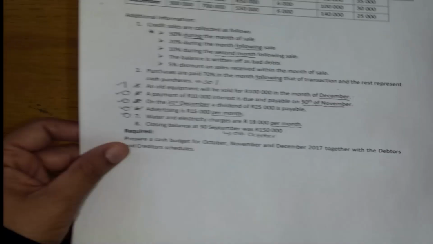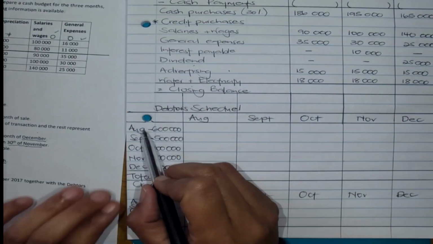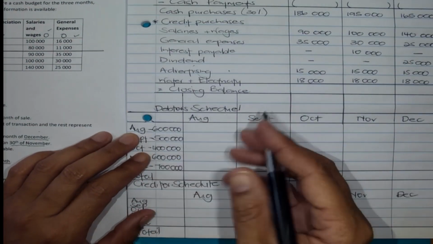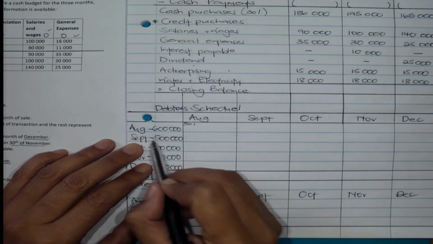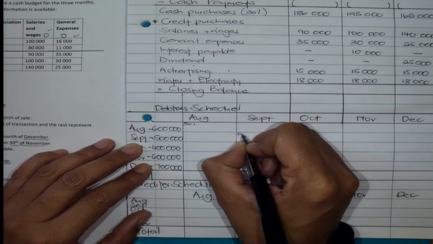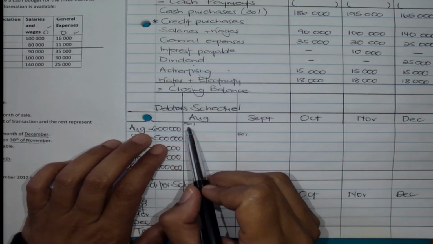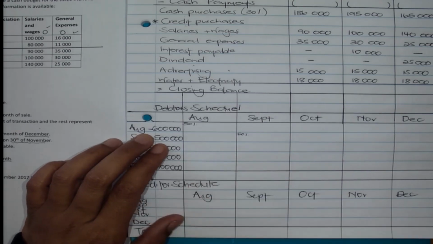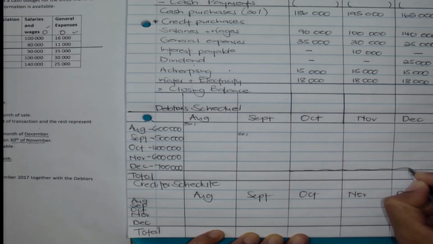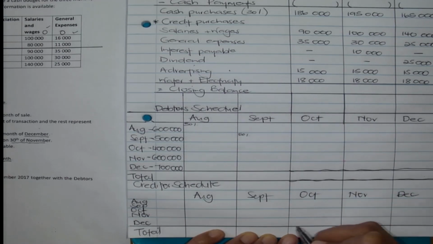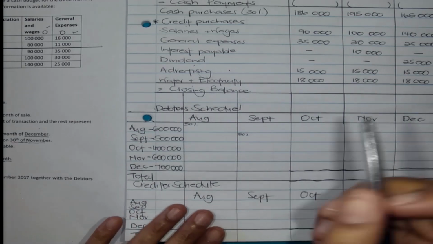Now, what does the question say? The question says 50% during the month of sale. So everything you sold in August, 50% will be paid in August. Everything you sold in September, 50% will be paid in September, right? But let me do the whole of August. But remember, August is going to give you a 5% discount. Now, we're only interested in these 3 months, but because our calculation will be affected by the other months, let me show you.